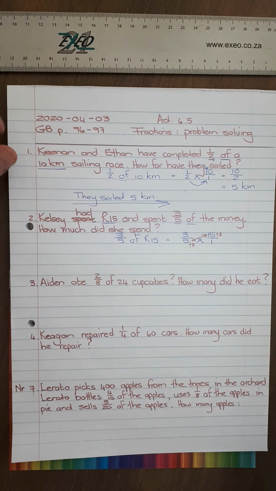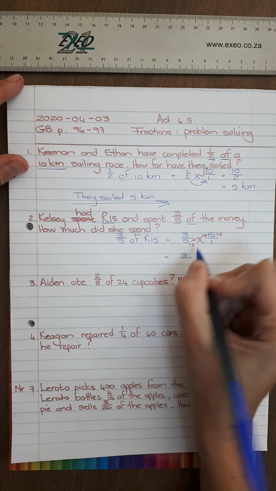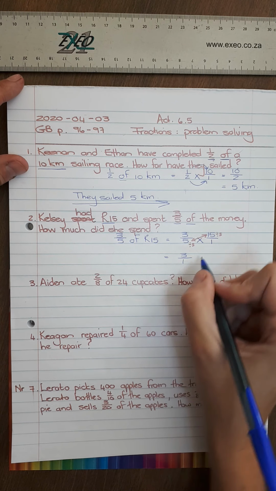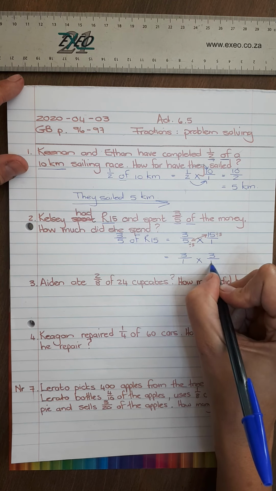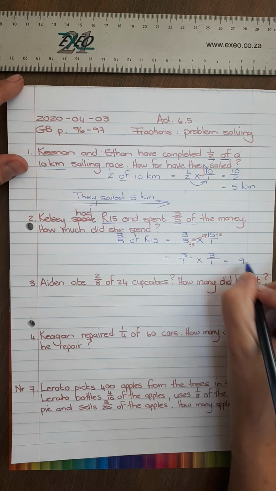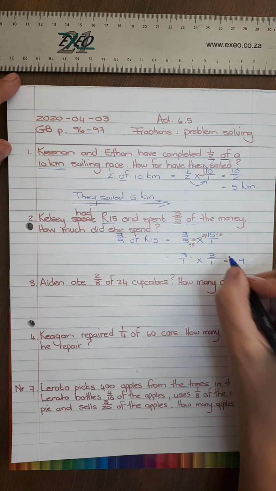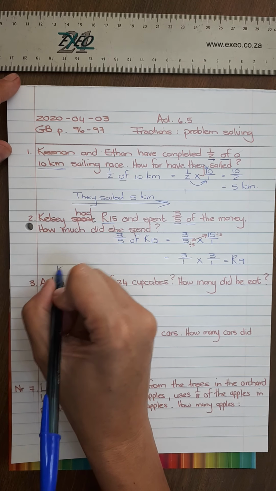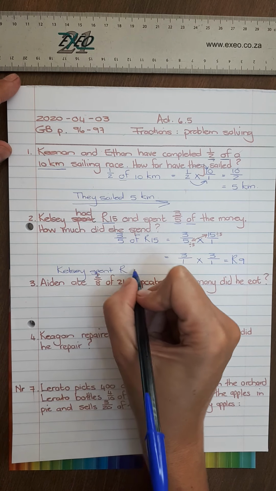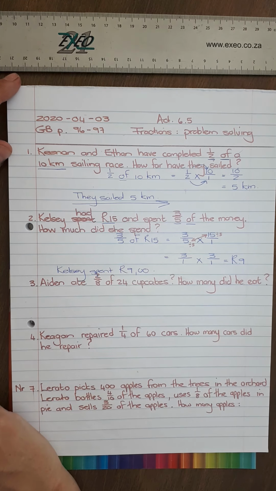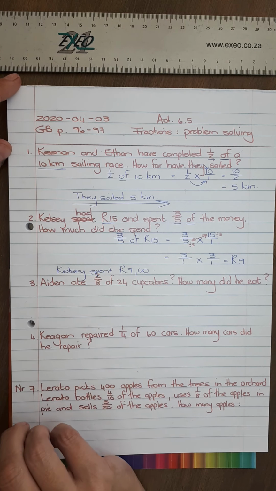Then I end up with 3 on 5 divided by 5, 1. Times 15 divided by 5, 3 over 1. I end up with 9. 9 what? How much did she spend? They're talking about money. How much money? So it's 9 rand. So we're going to end up with Kelsey spent 9 rand. Or just 9.